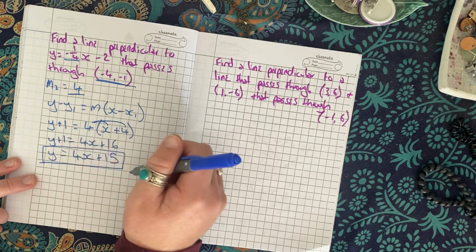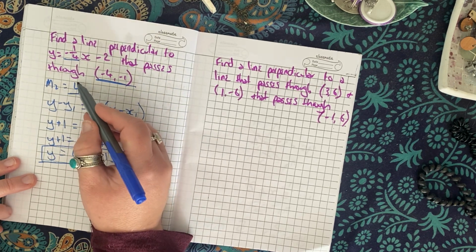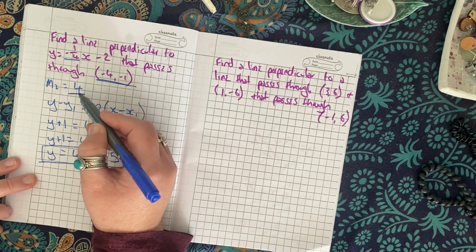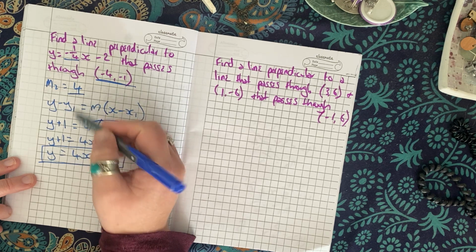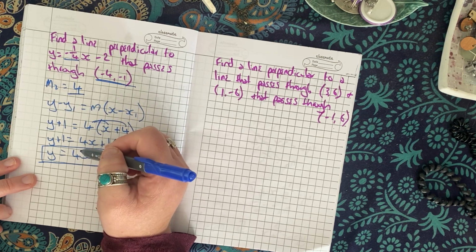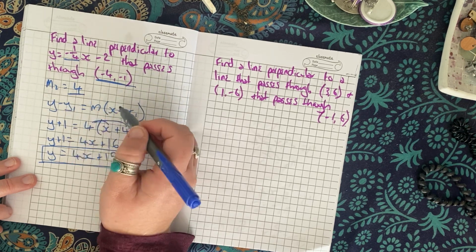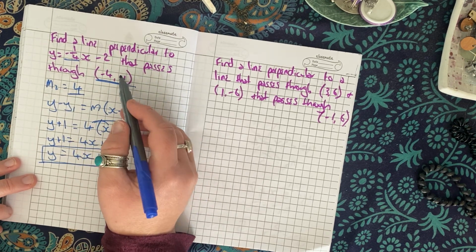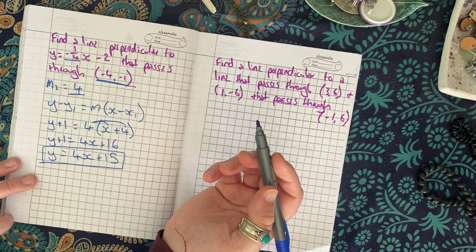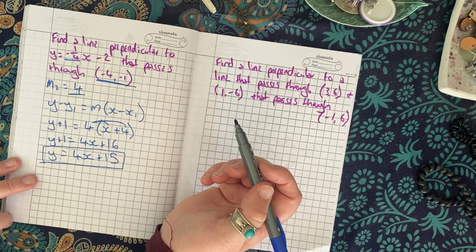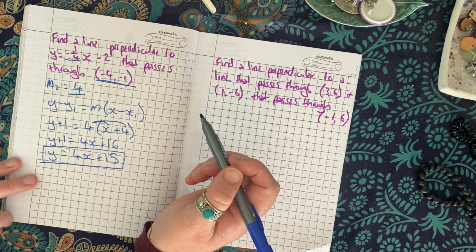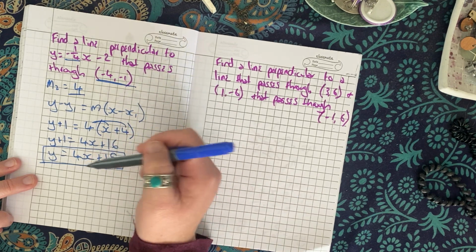So when you finish your equation, just double check that you ended up with the slope of 4, which we did, because if something goes wrong and you don't end up with that, well then you know you need to check your answers. And watch your signs as well. So these negatives had to turn into positives, because obviously minus a negative is a positive.